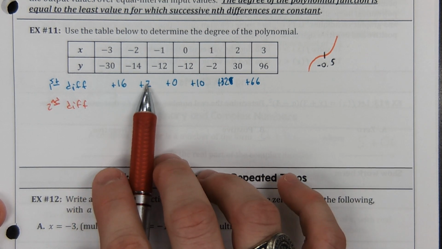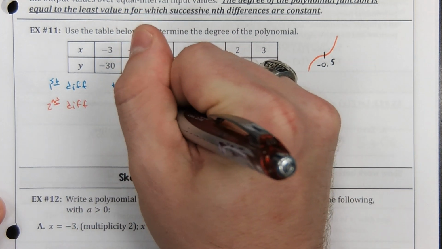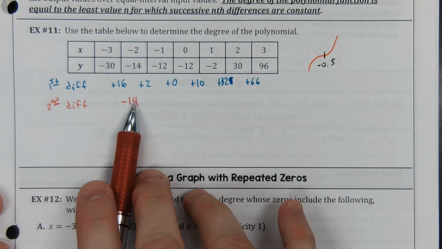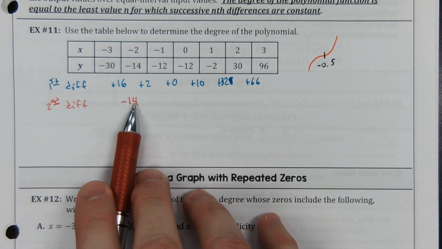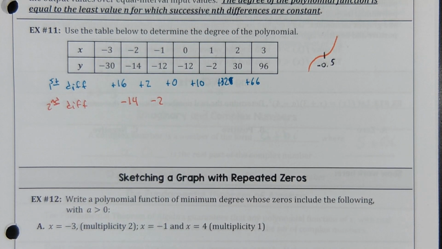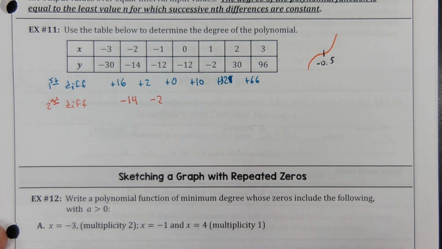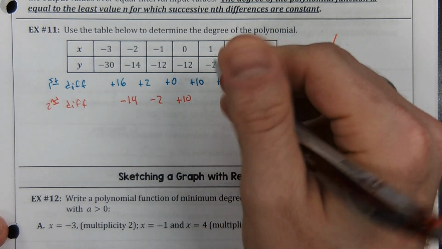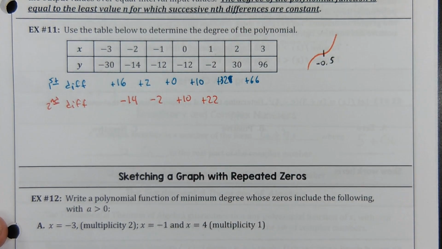From 16 to 2 is minus 14. See how my change in my average rate of change is negative? That's how I knew it was concave down. And then from 2 to 0, minus 2, concave down, because my change in average rate of change is negative. My rate is decreasing. Now from 0 to 10, that's plus 10. Ooh, we're concave up again. 10 to 32, plus 22, staying concave up.